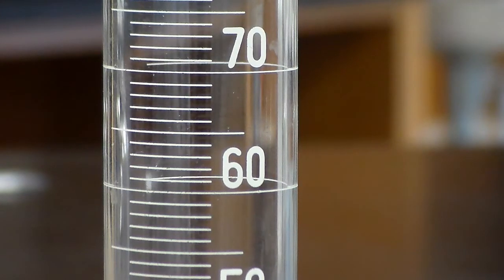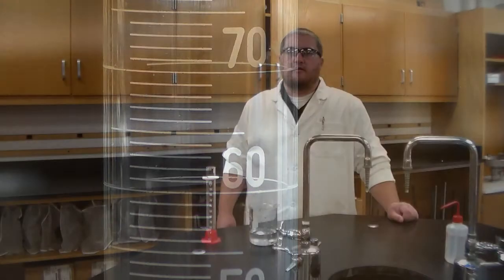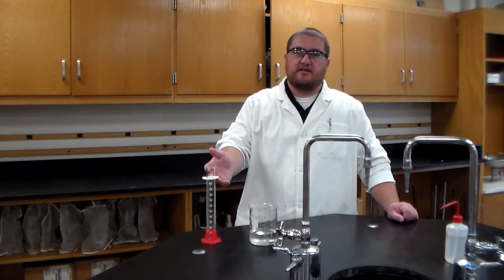So let's take a look at how to read a graduated cylinder. When I'm using a graduated cylinder, I want to make sure that the plastic collar is near the top. It's an extra layer of protection to help prevent breaking. This isn't used to measure, it's just to help prevent breaking if it were to get knocked over.